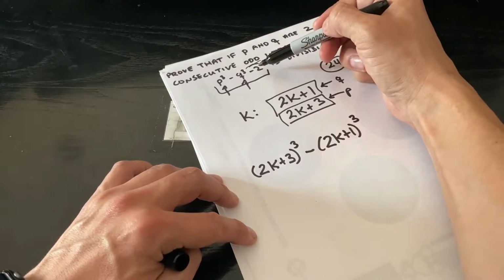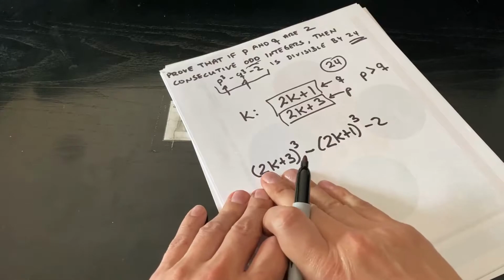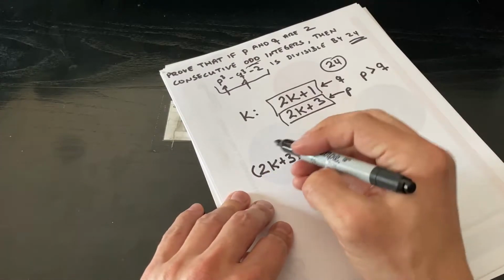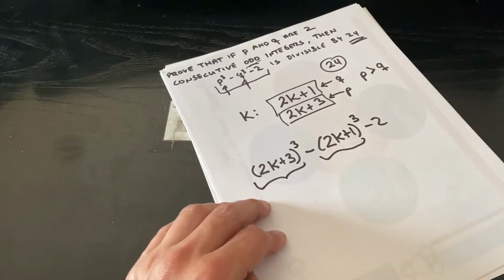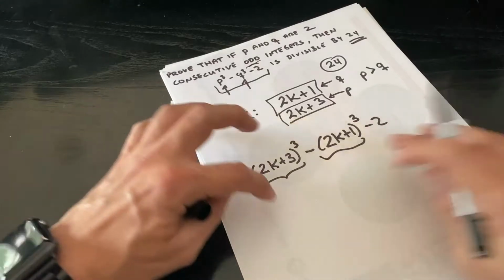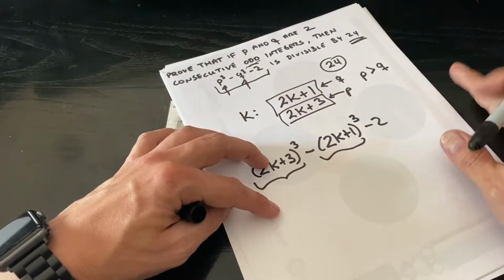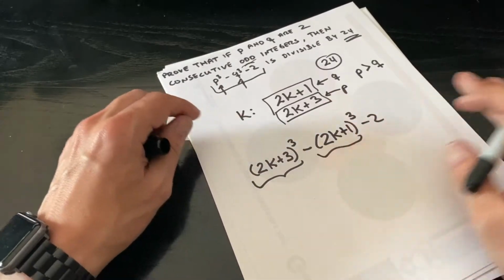I'm just filling in the blanks for this. And then minus 2. And the first thing we need to do is solve this out. These are binomials, so we're going to use the binomial tricks we learned before to work this out. Now, we can do it all together, or we can do it separately. Just to simplify our process, we're going to do it separately.